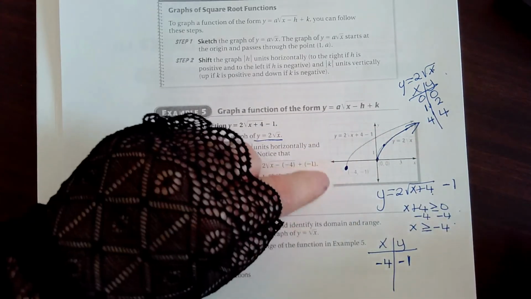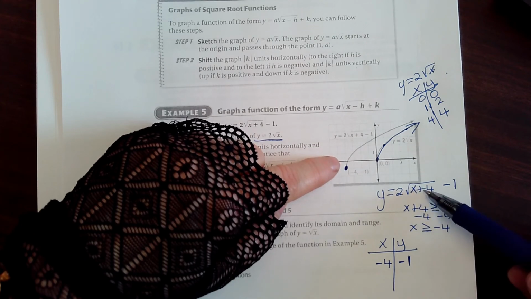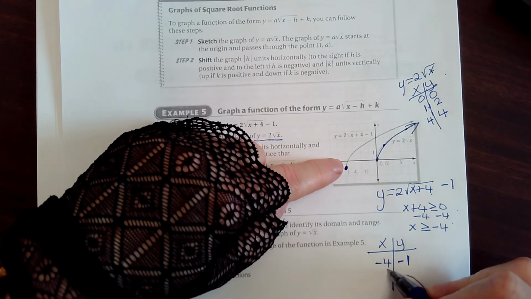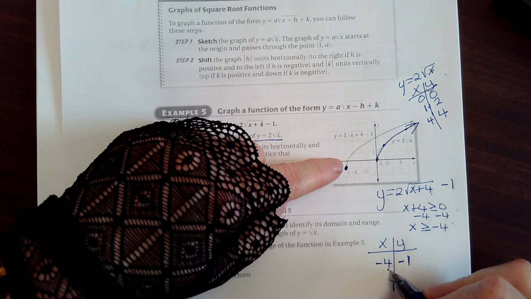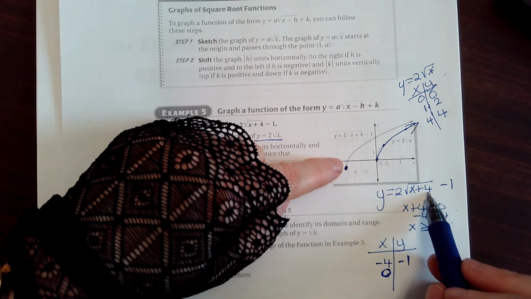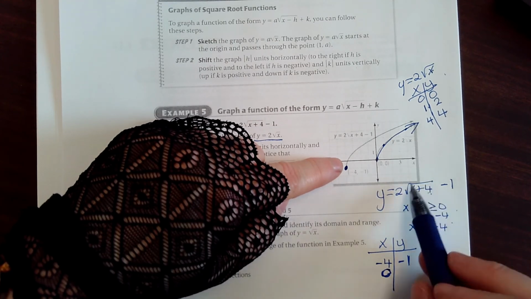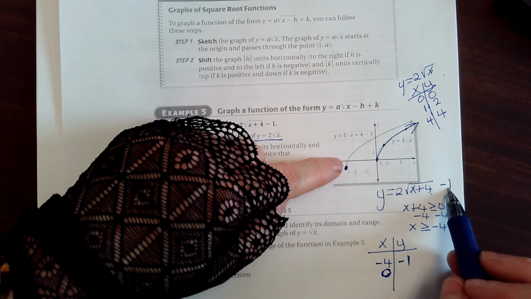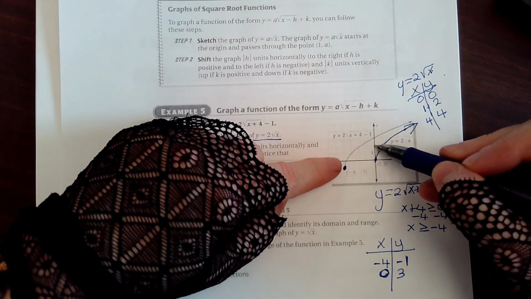All right, and we can see that it's going to go up. So the next one, we want a perfect square if possible. The next one to give us a perfect square, not necessarily the next one. I'm going to go ahead and use 0, because I know 0 plus 4 gives me 4. The square root of 4 is 2. 2 times 2 is 4. 4 minus 1 is 3. Okay, so at 0, I go to 3.